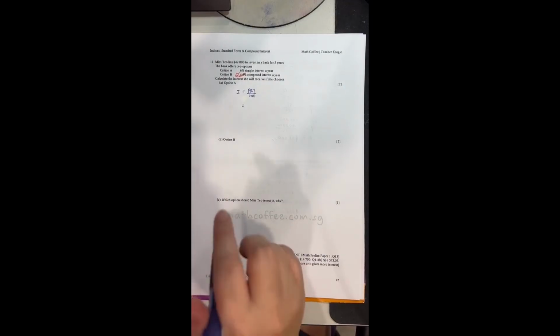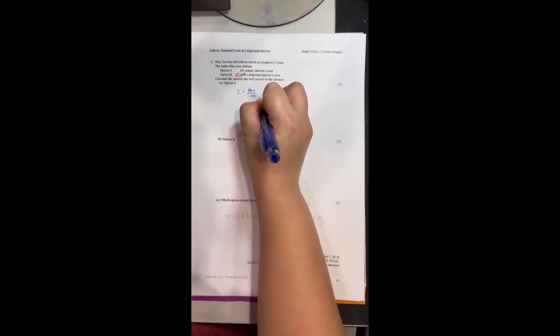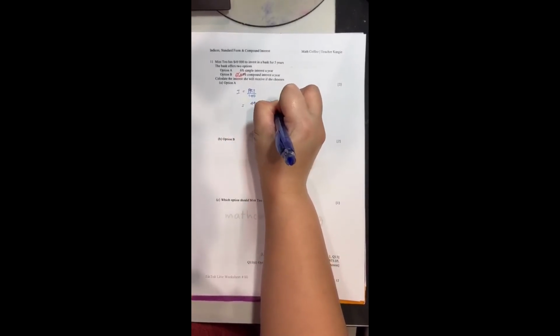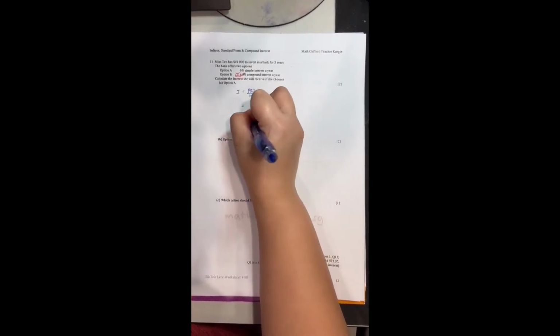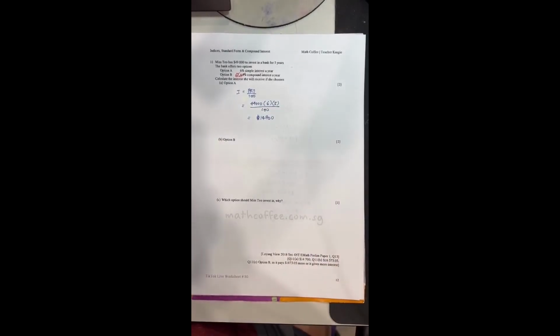30K. Okay, P is the 49,000. So just sub it in. 49,000. The R is just 6. The years is 5 years, out of 100. So this one, the interest is 14,700. Okay, so 5 years interest is this amount.